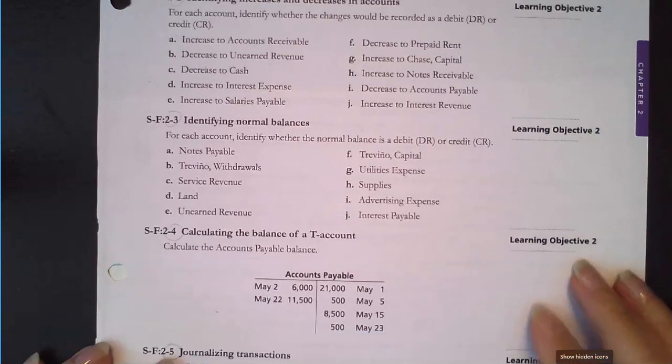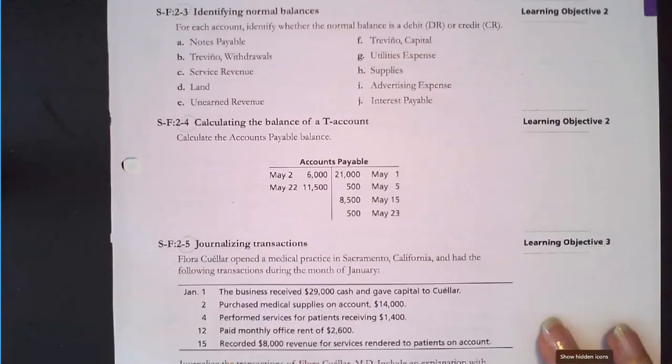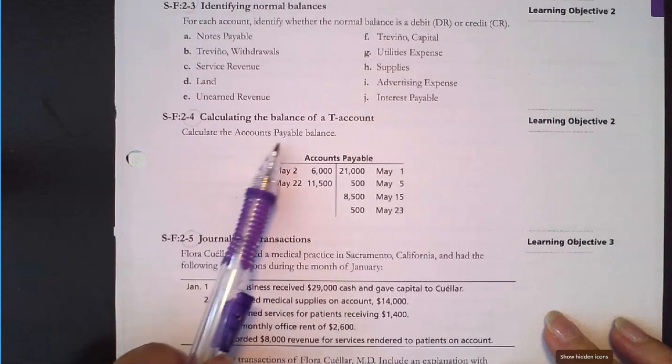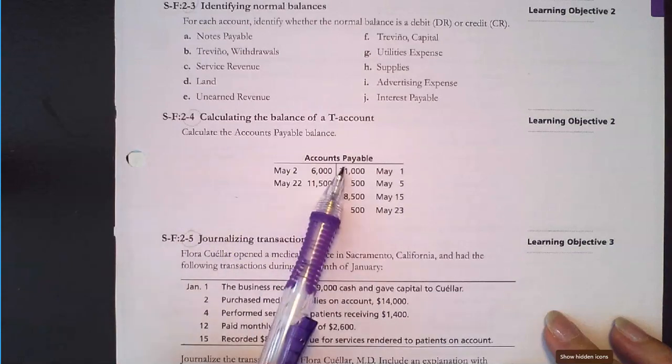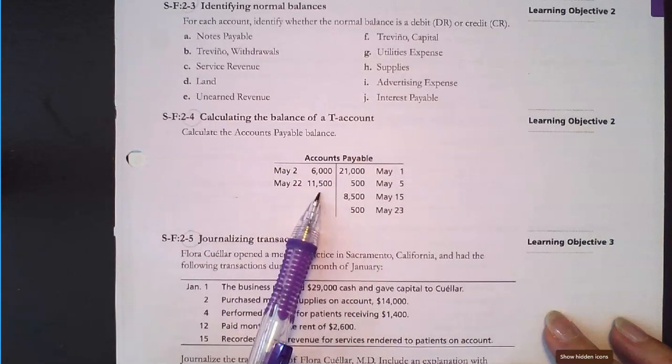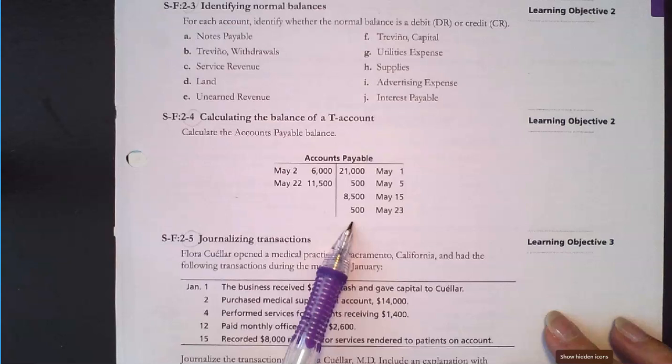In this video, I'm going to show you how to work a T account, and I'm going to use short exercise 4 as an example. Exercise 4 says calculate the accounts payable balance. They give us accounts payable. It's in a T account. There's my T. We have 2 debits and 4 credits.